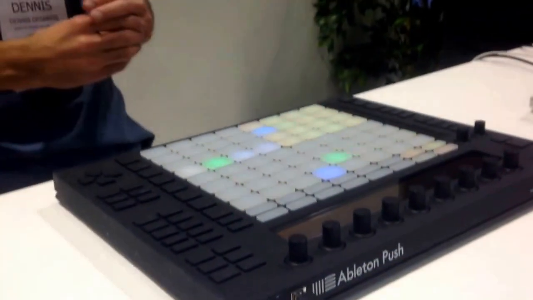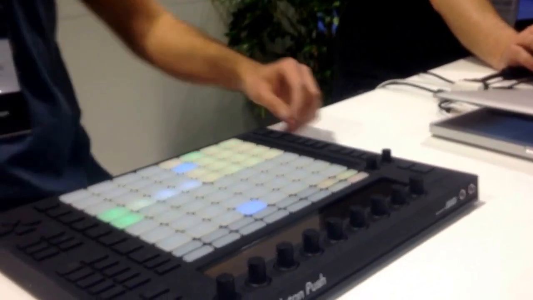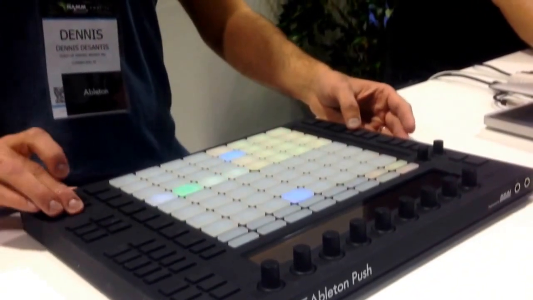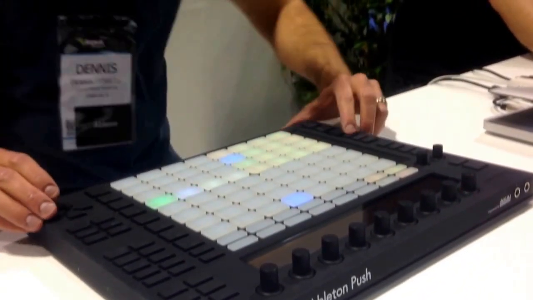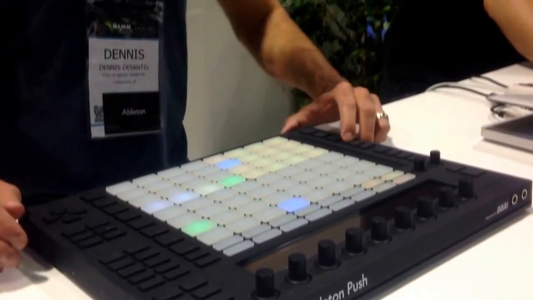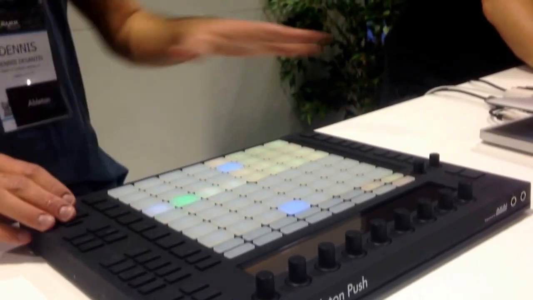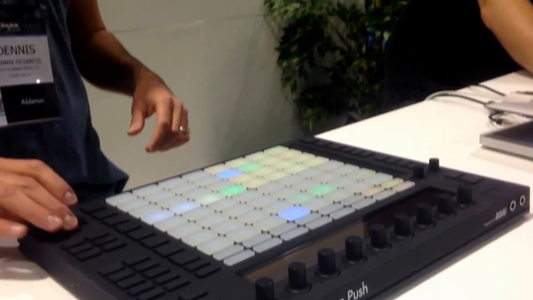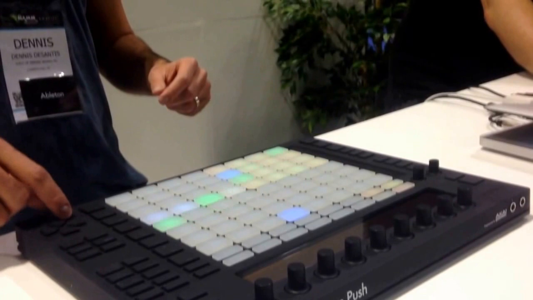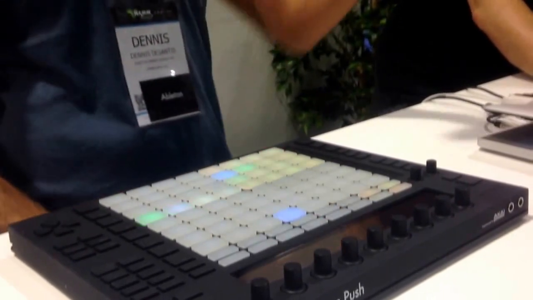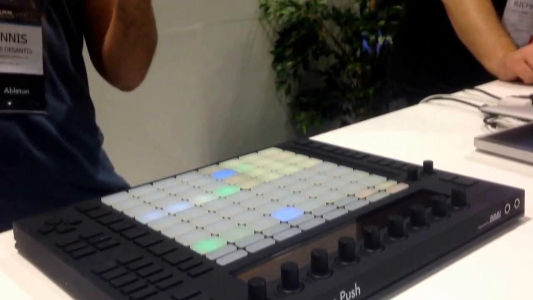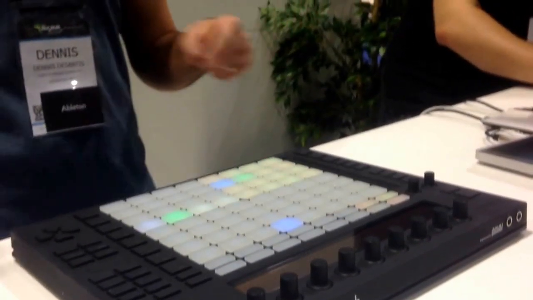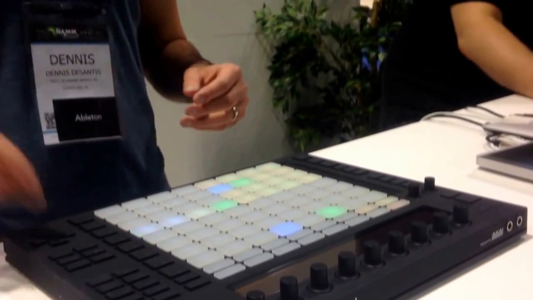I want to create some variations of it, but I don't want to lose this material. So I'm going to press this duplicate button, which creates a copy. There we go. Sometimes these buttons are a little sticky. So now I have 2 identical versions of the same material. And when I push these up and down arrow buttons, what happens is I move between the variations that I have, but the playback position is relative, so it doesn't jump. It picks up where I left off in the previous clip. So here's the first one, here's the second one.